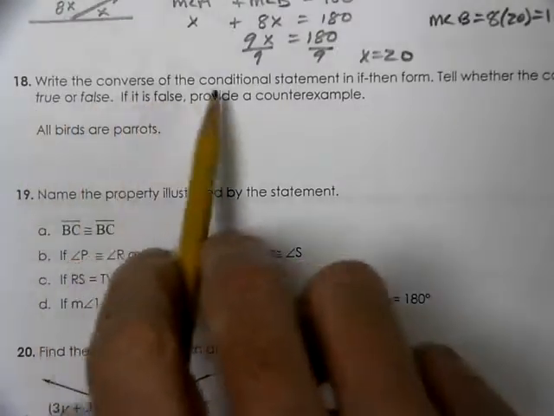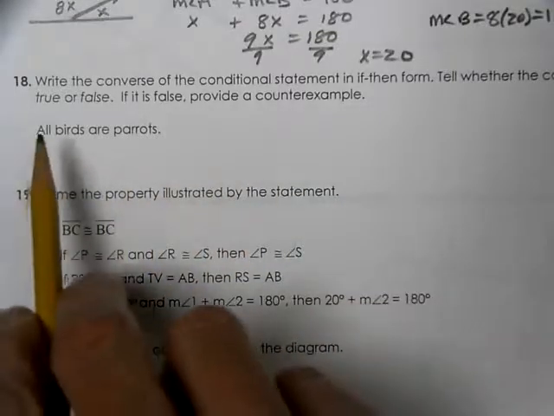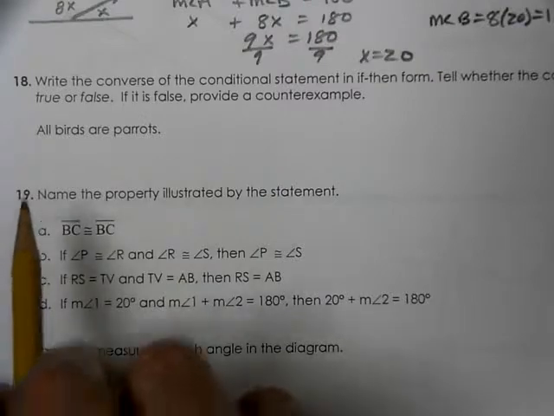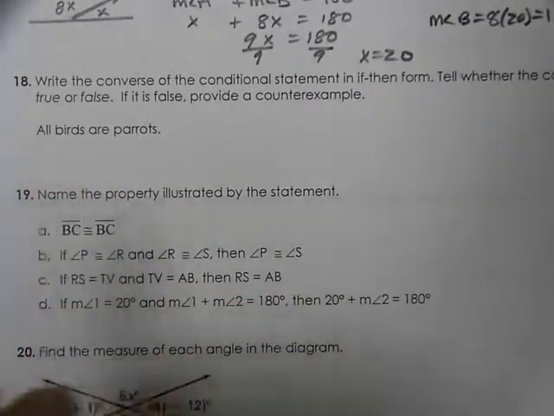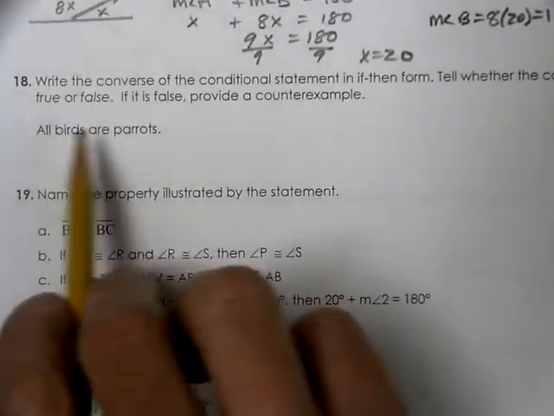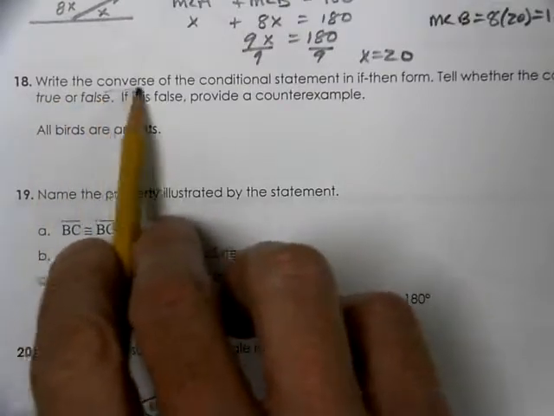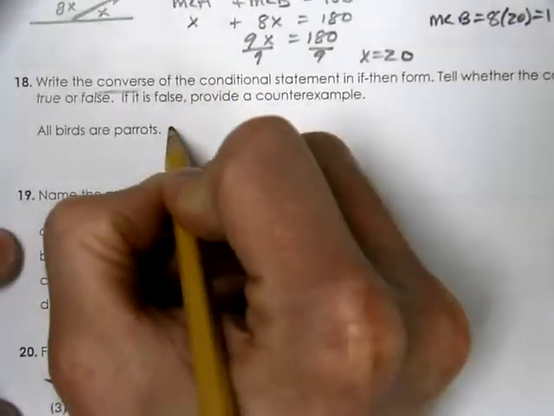Write the converse of this conditional statement in if-then form. Tell whether the converse is true or false. Provide a counterexample. Well, this says all birds are parrots. So if you're a bird, then you're a parrot. That would be this conditional statement. But we're supposed to write the converse.